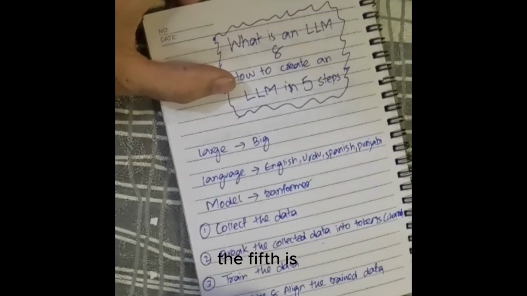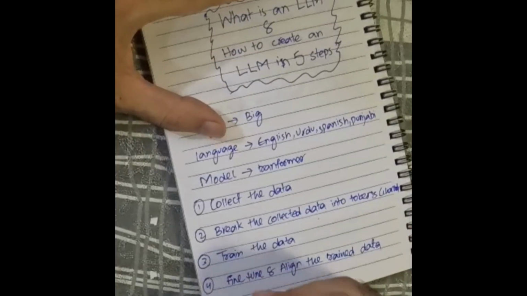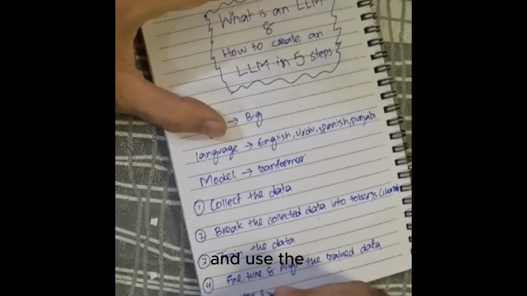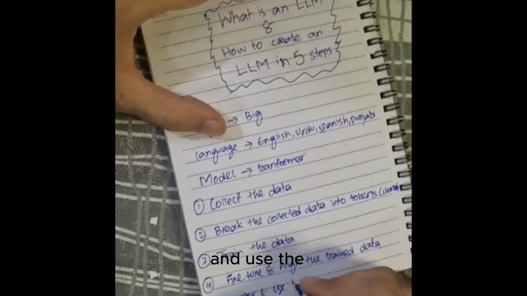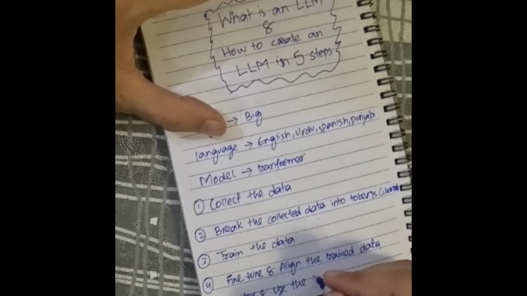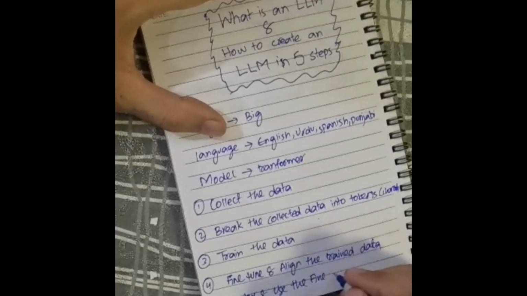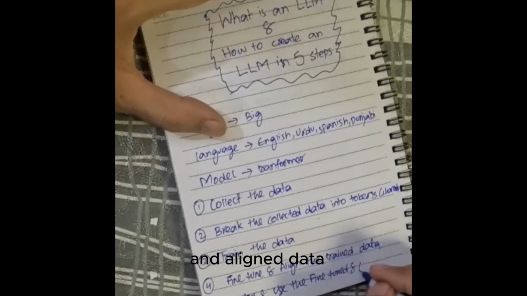The fifth is deploy and use the fine-tuned and aligned data.